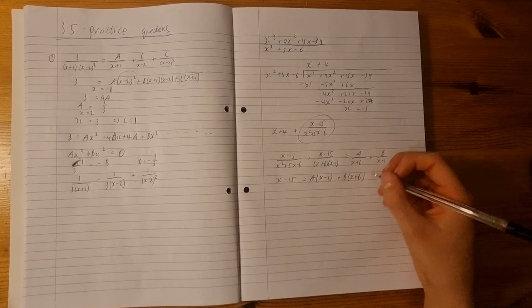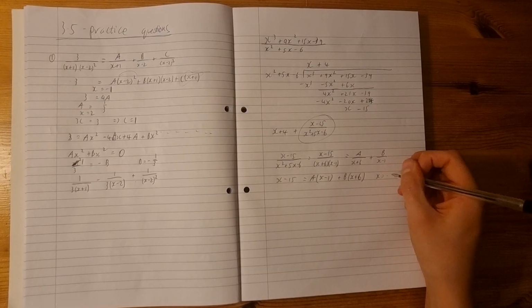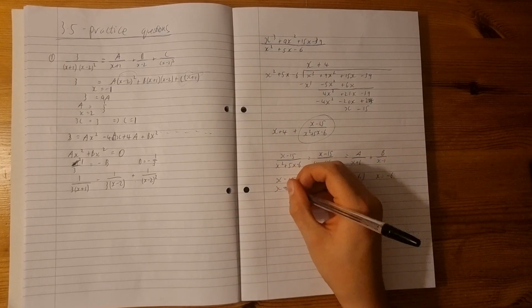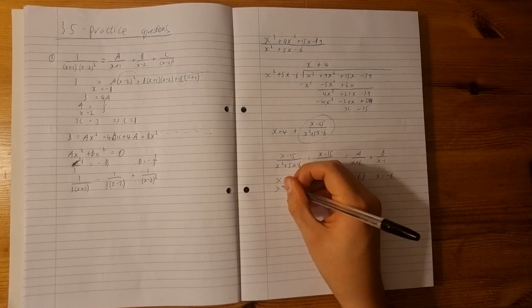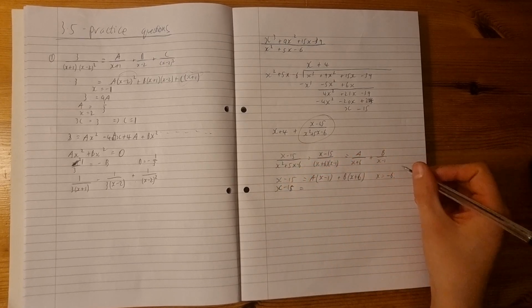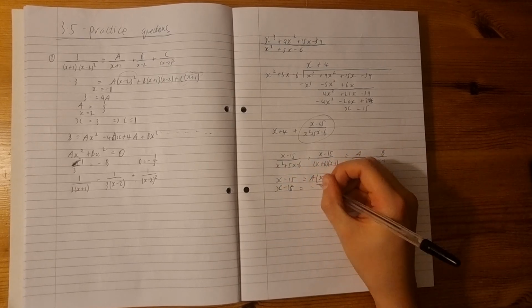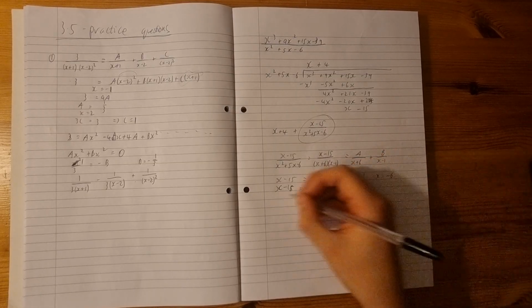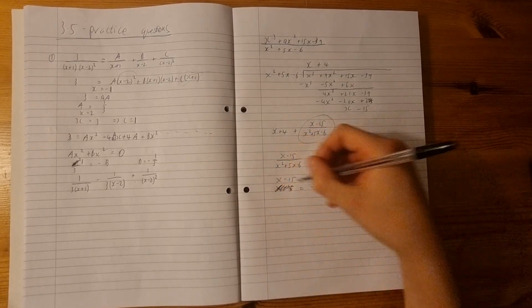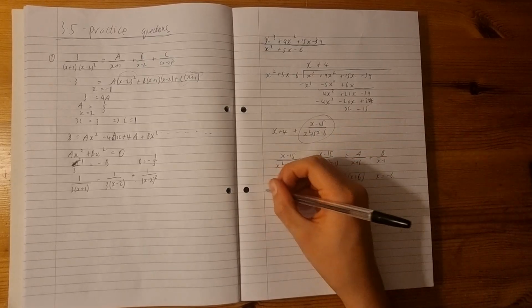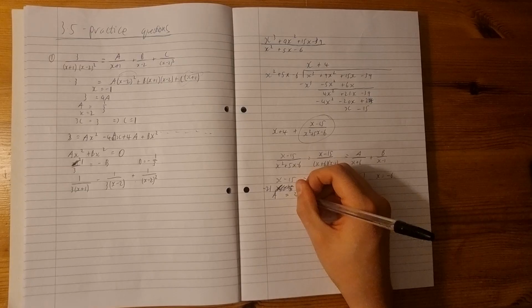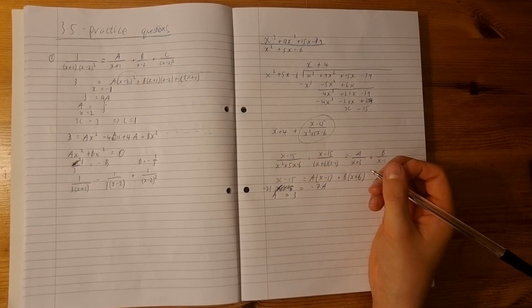Let's first of all plug x is equal to negative 6, which gives us that x minus 15 is equal to negative 7a. So negative 6 minus 15 is negative 21. So negative 21 is equal to negative 7a, which means that a is equal to 3.